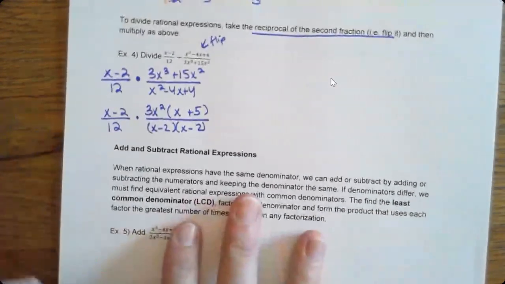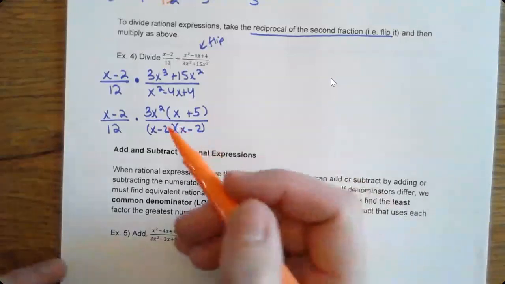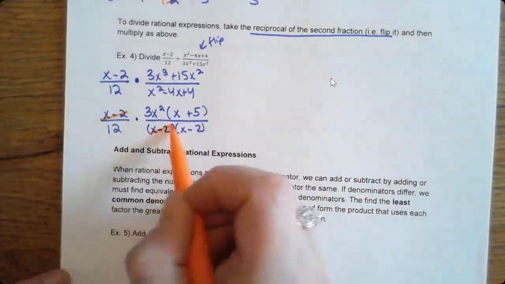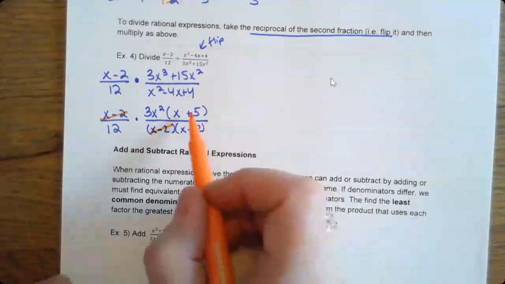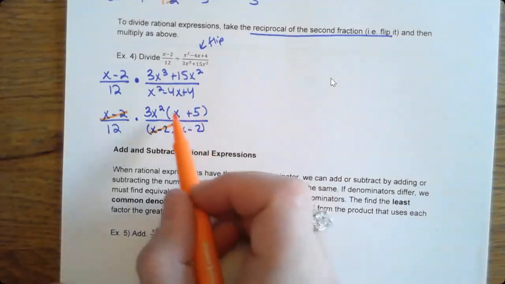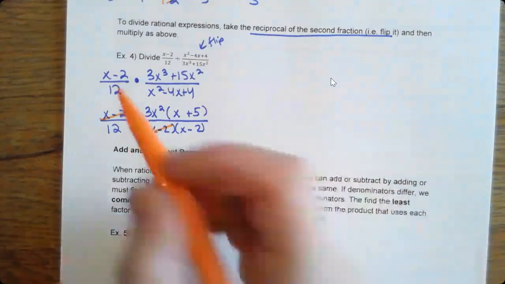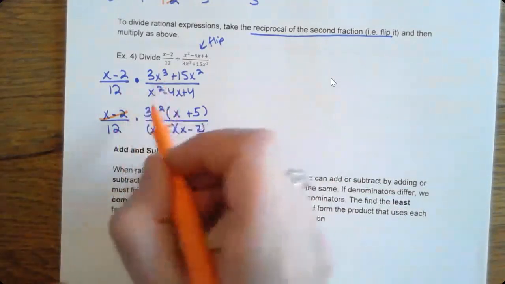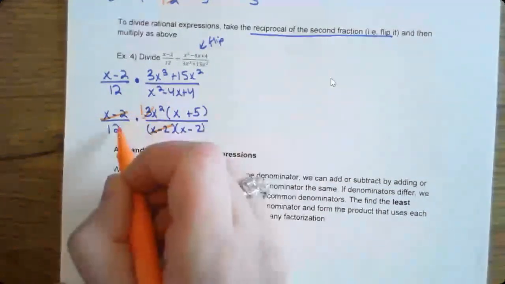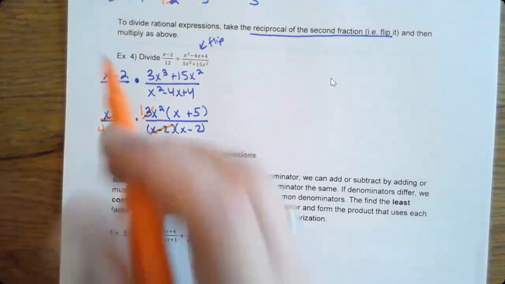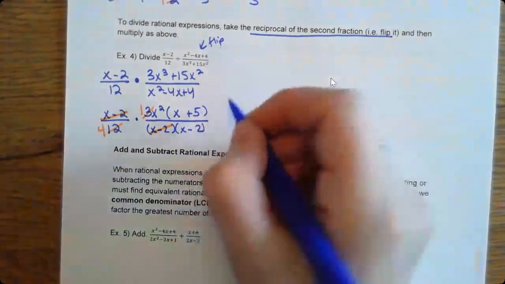Now that everything is factored, we're going to go ahead and cancel what's in common. So I have an x minus 2 and an x minus 2. I can't cancel these. Again, they're different. I know they both have x's, but they have to be perfectly the same groups to cancel. And then I do see a 3 and a 12. I can divide those both by 3. So that would be a factor of 1 left, and 12 divided by 3 is 4.